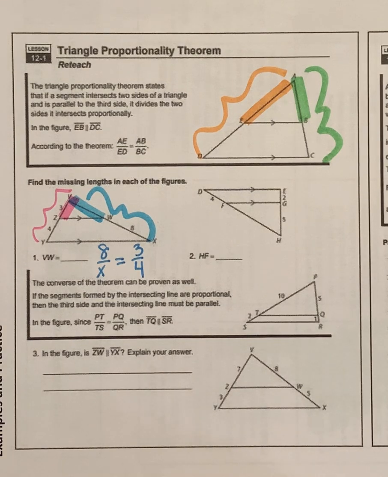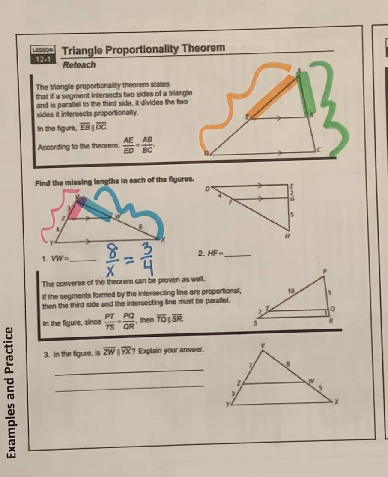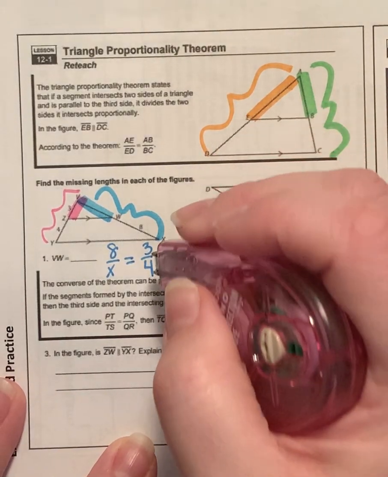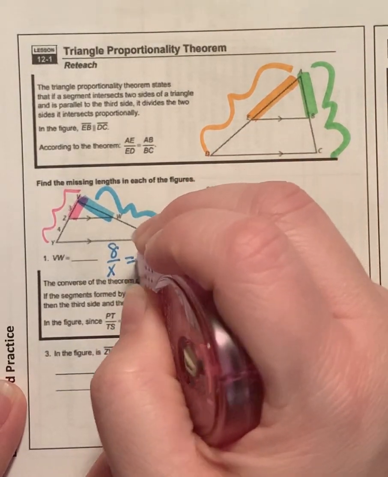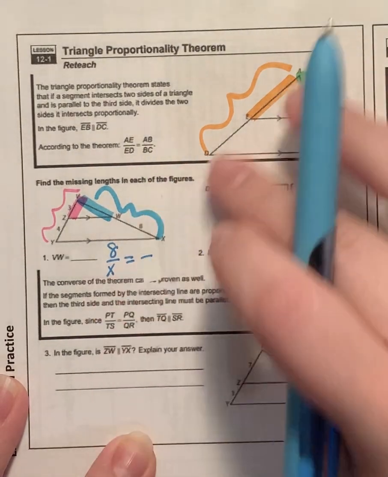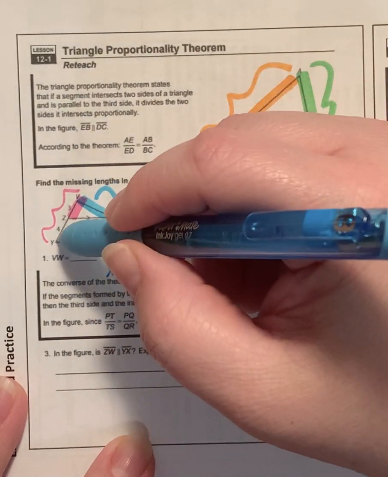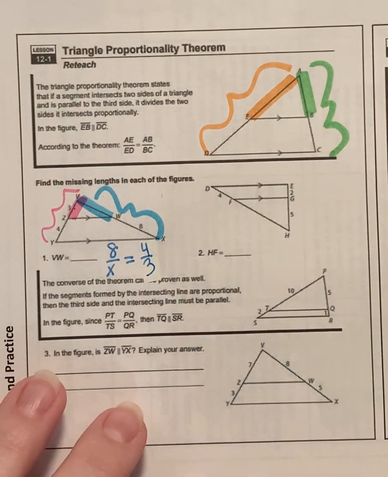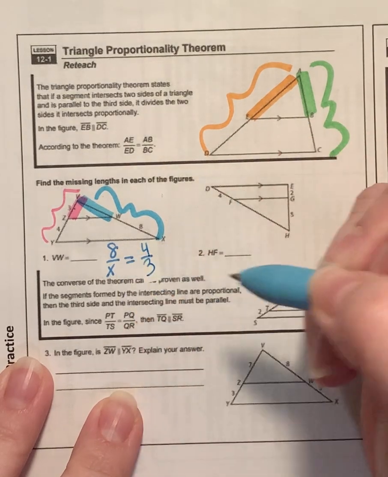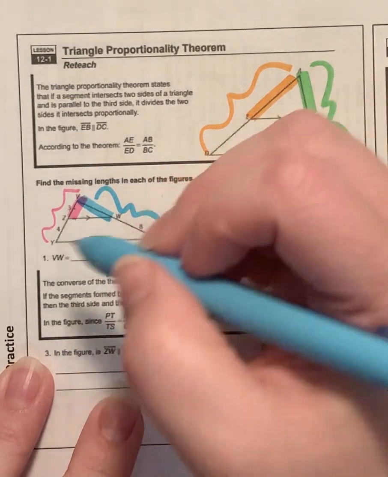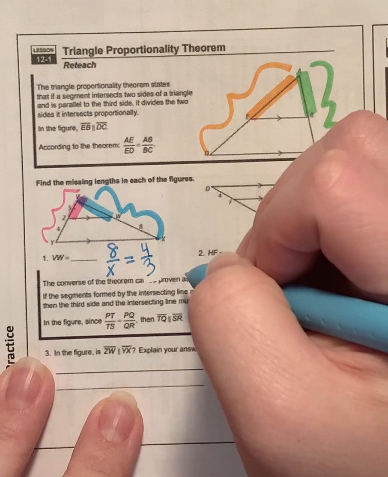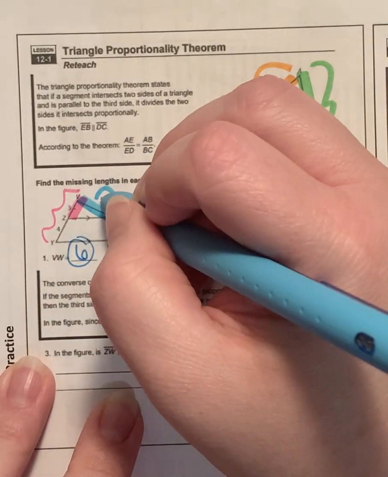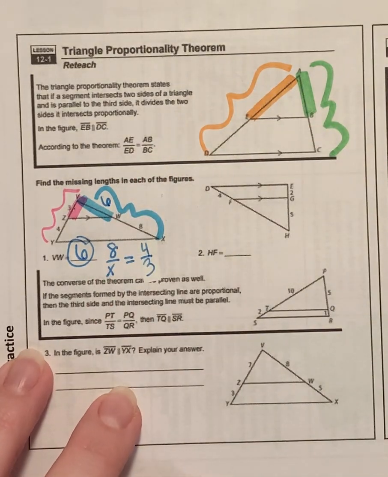Oh, I did make a mistake there. I'm so sorry. This should be the opposite way. Here I went bottom over top, so I have to go bottom over top. So 4 over 3. So now when we cross multiply, here we get 24, here we get 4x. So when we divide that, 24 divided by 4 is 6. So that means that this piece here is 6.